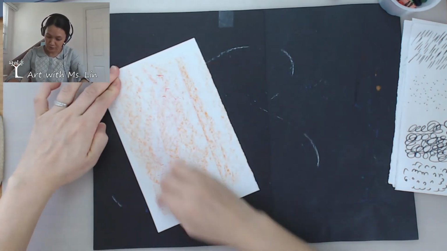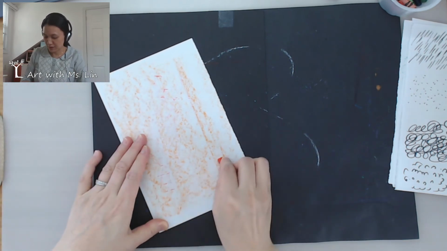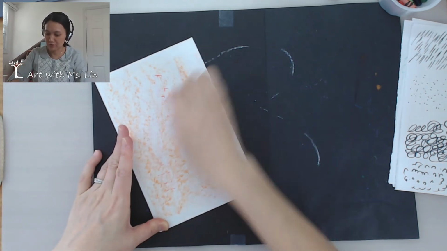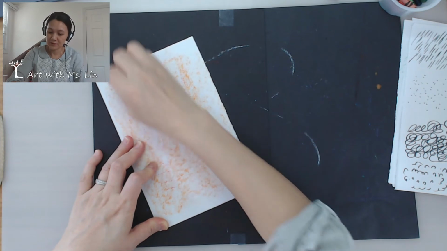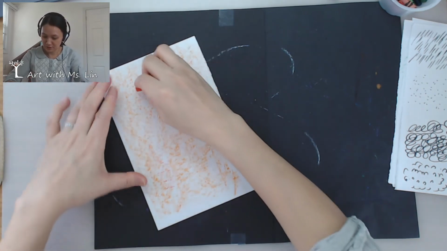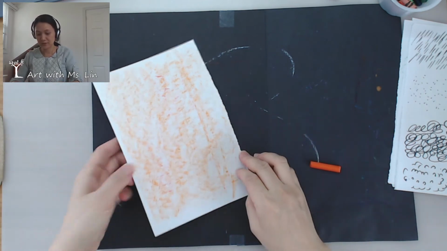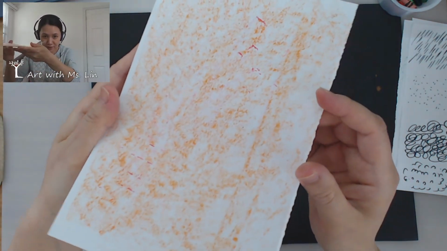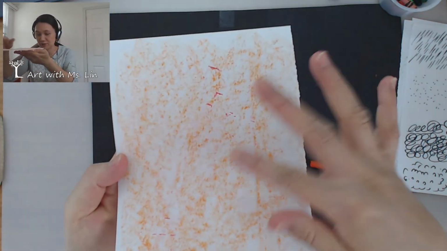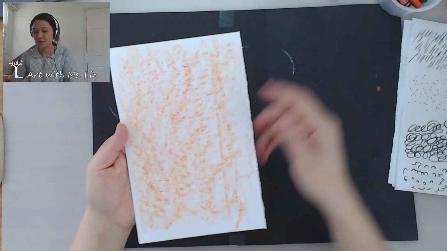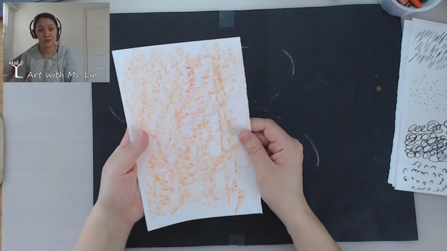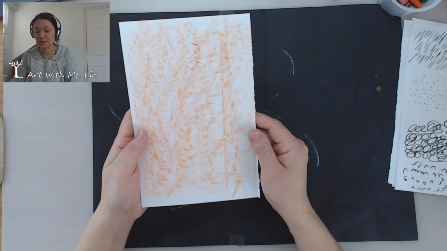If you don't have construction paper, you can make your own. If I simply rub the paper on my table, it already has a sandy texture. One quick way to make a texture paper is by crumbling it.